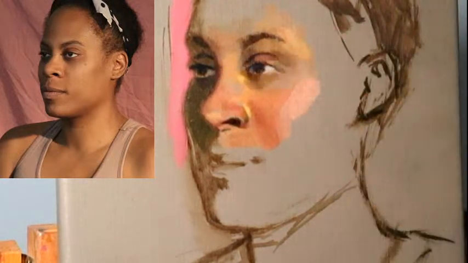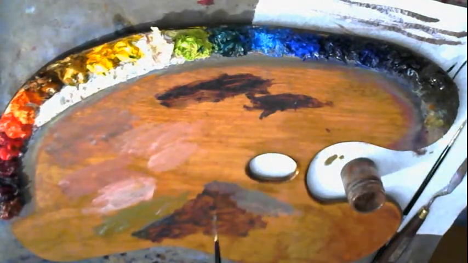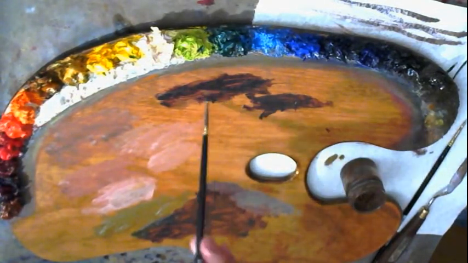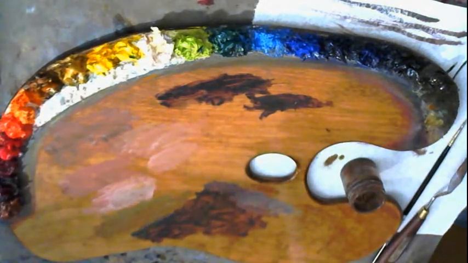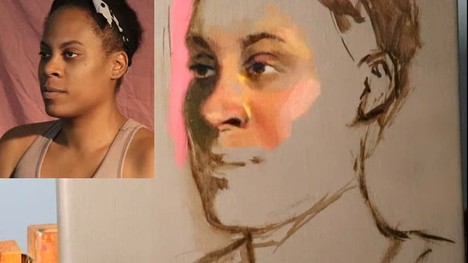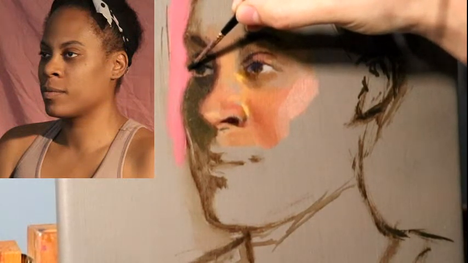Sable brushes have a wonderful quality to them that is very unique in the sense that they hold a lot of paint, but they're very soft. So they allow you to make very delicate marks with a lot of paint, which allows you to have optimum control.